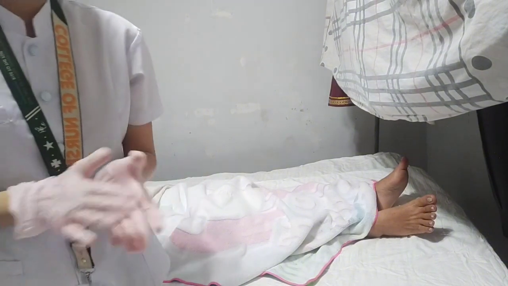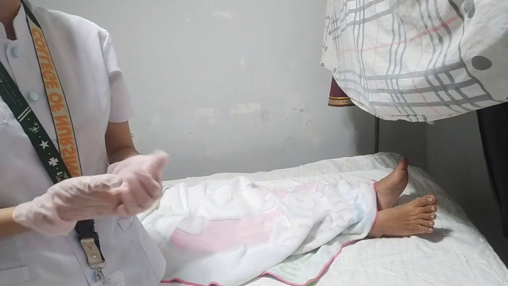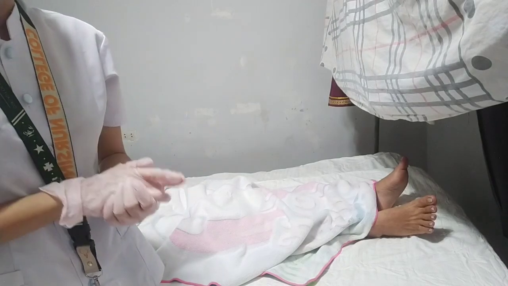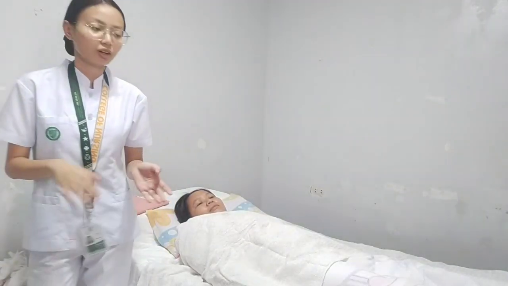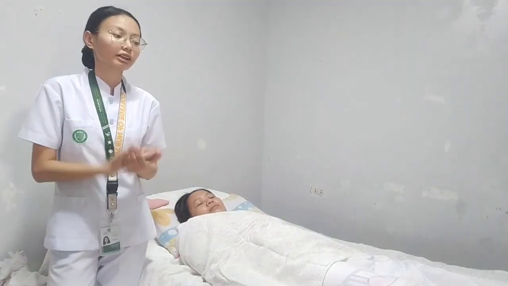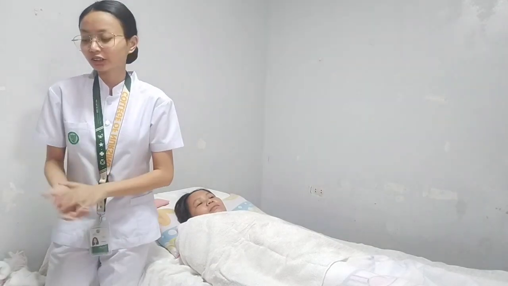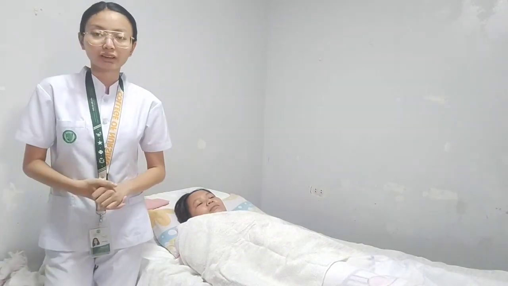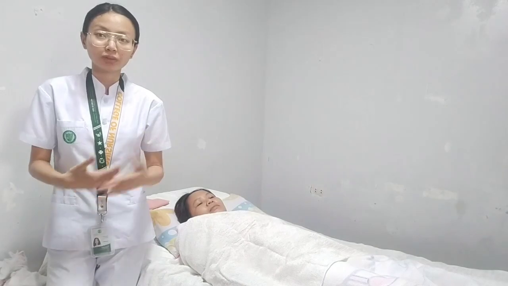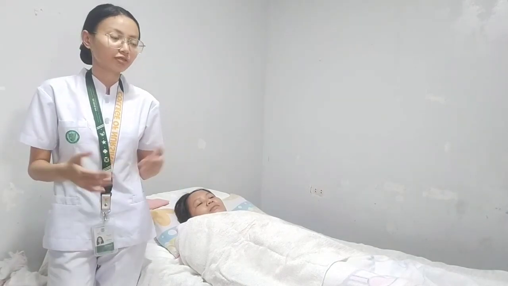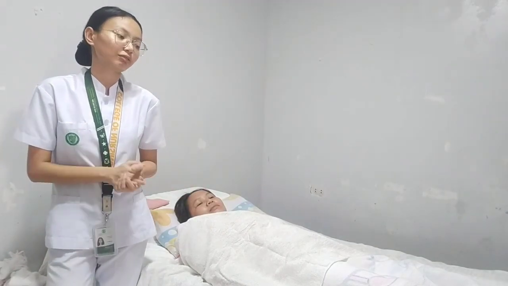And after that, change the water or the washcloth to prevent chilling and maintain the patient's comfort. After washing the foot of our patient, I'm gonna change the water and washcloth to prevent further bacteria or dirt and prevent chilling and maintain the patient's comfort.